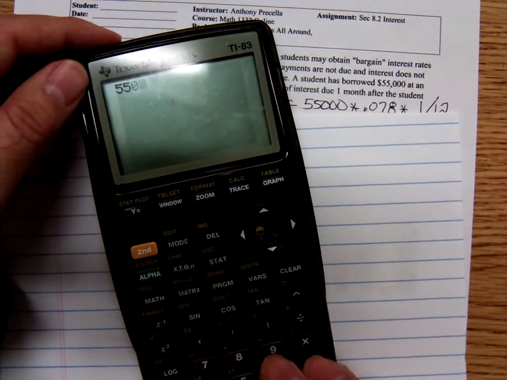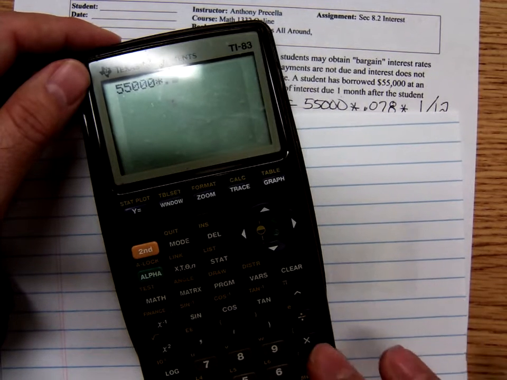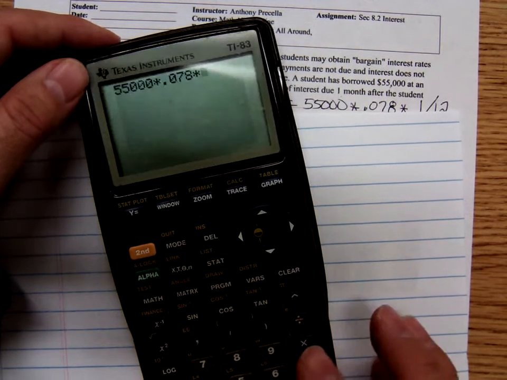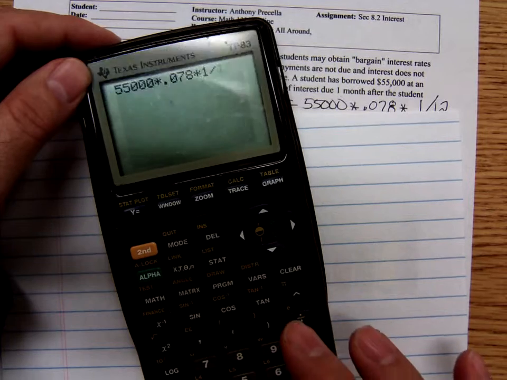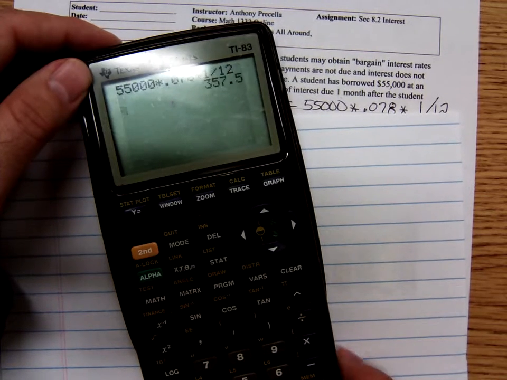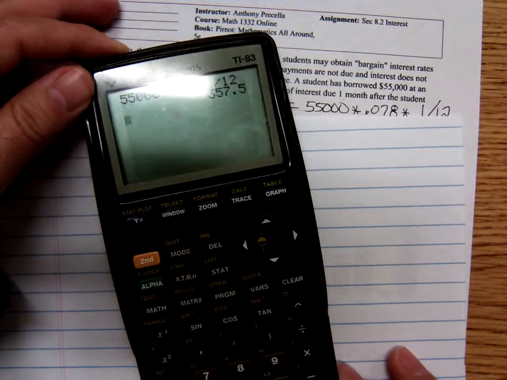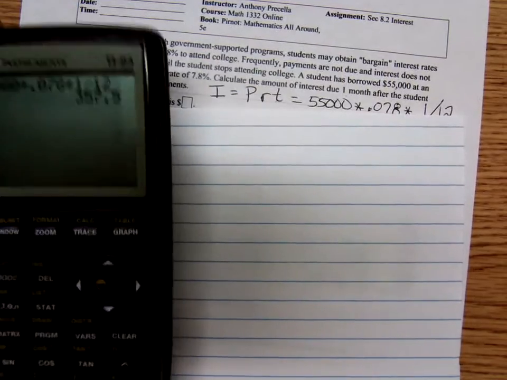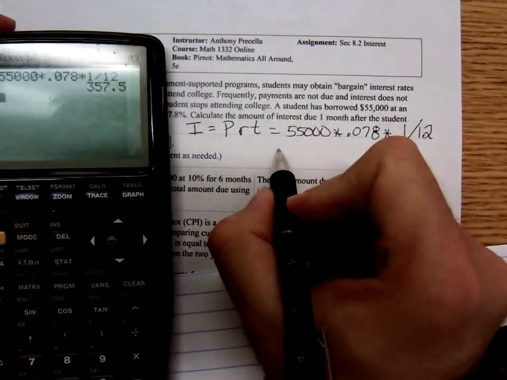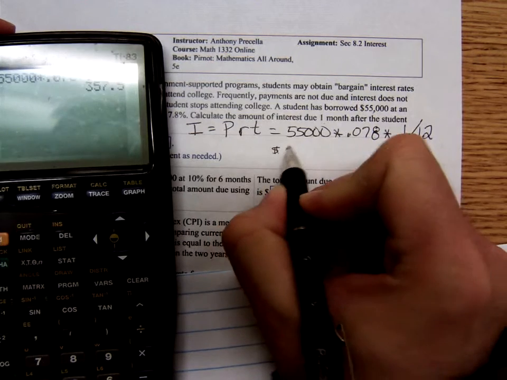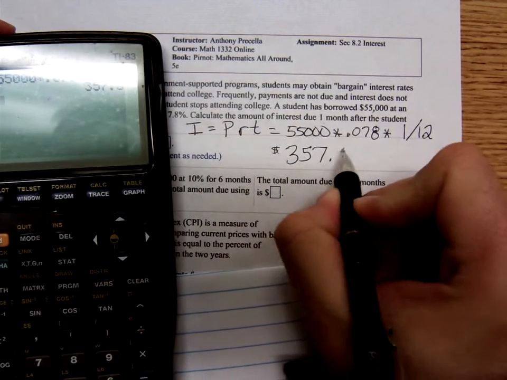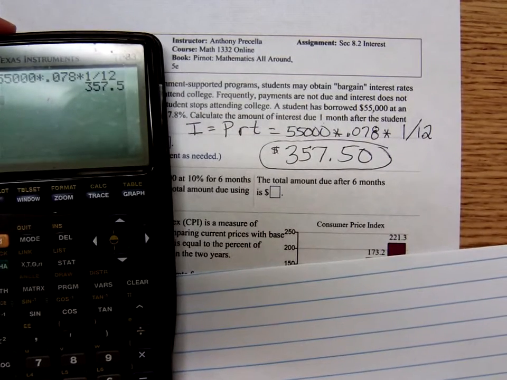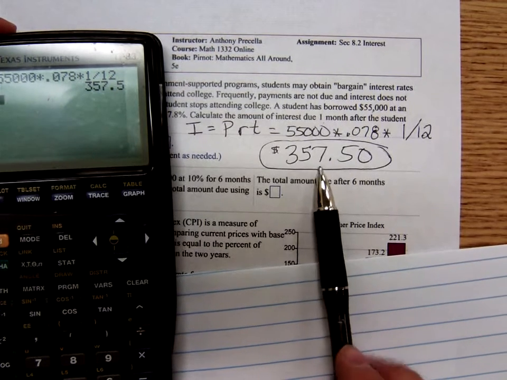55,000 times 0.078 times 1 divided by 12 is $357.50. So you begin to see, this is really serious. One month after the person quits attending school, there's this much interest already.